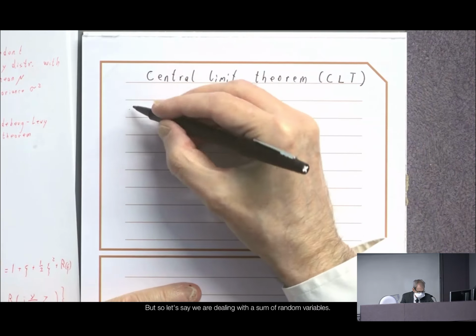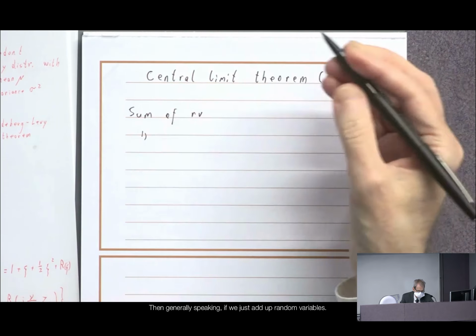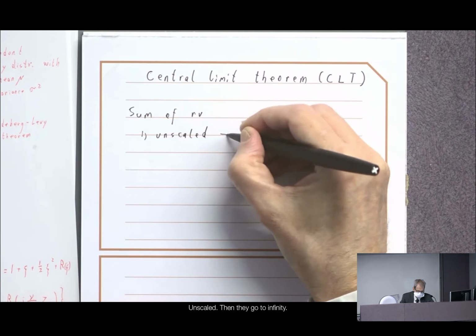So let's say we are dealing with a sum of random variables. Then generally speaking, if we just add up random variables unscaled, then they go to infinity.